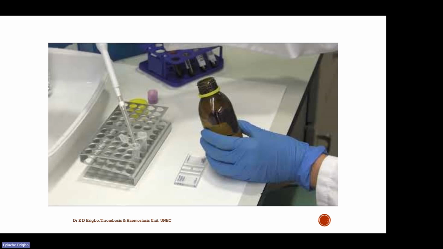You can see the manual method using the microscope. This is just for one patient you are counting, or you can put two if you're an expert.